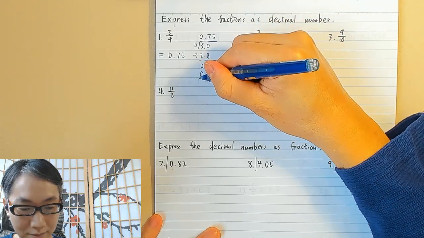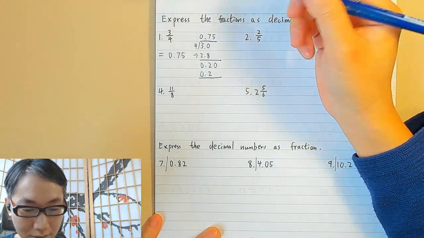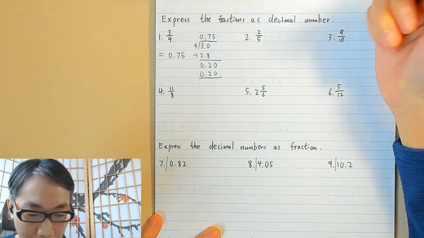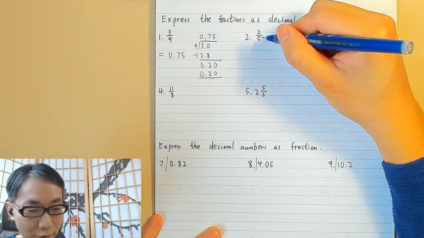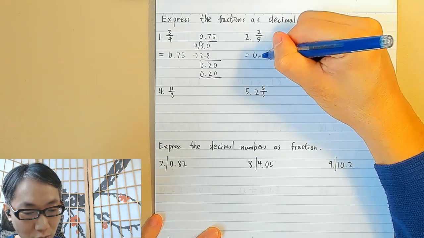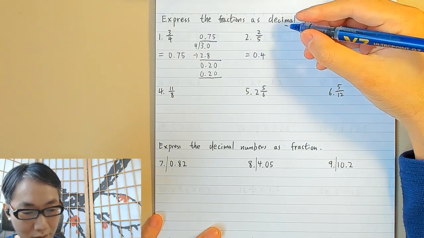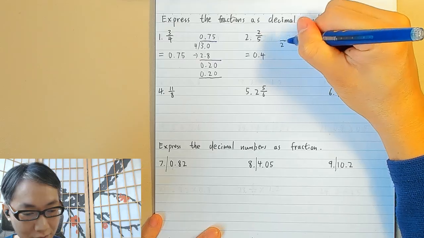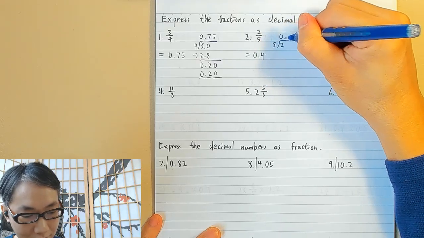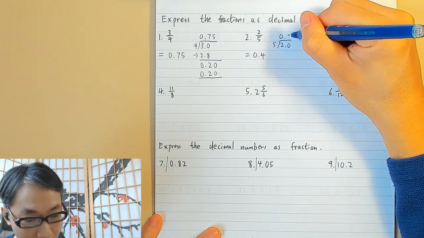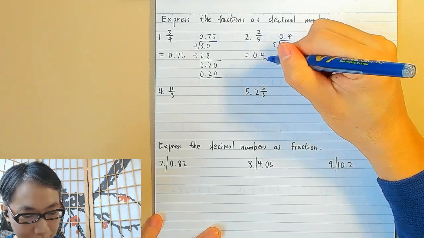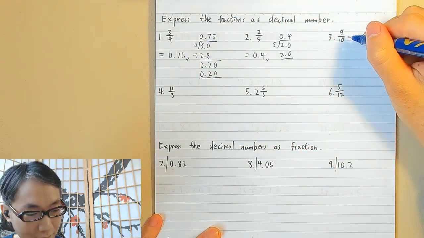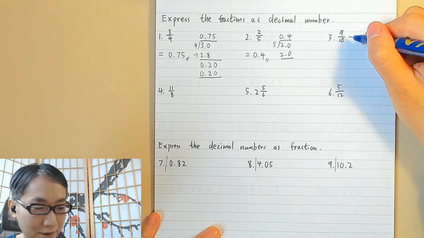Okay. This is how to do the division. So 2 divided by 5 is 0.4. Okay. So similarly, number 3, 9 divided by 10.